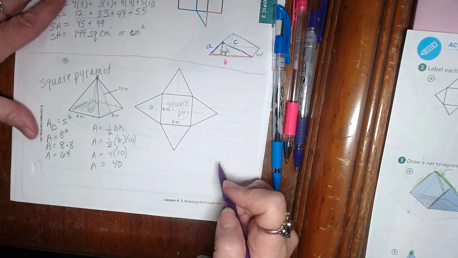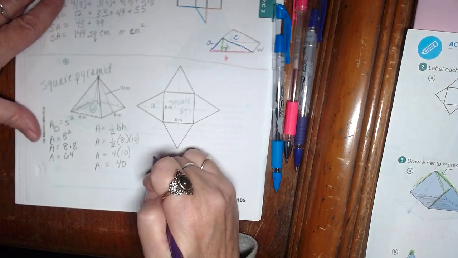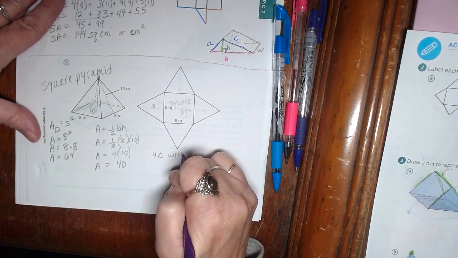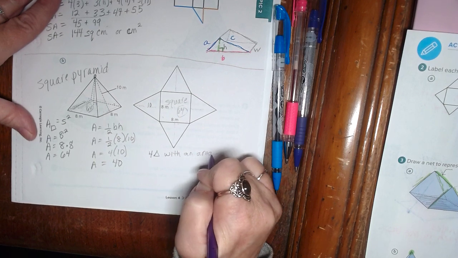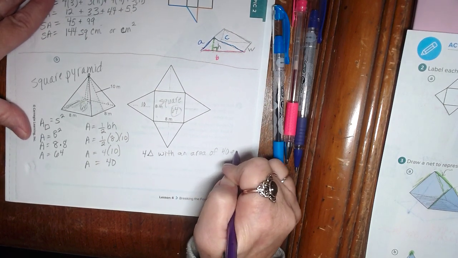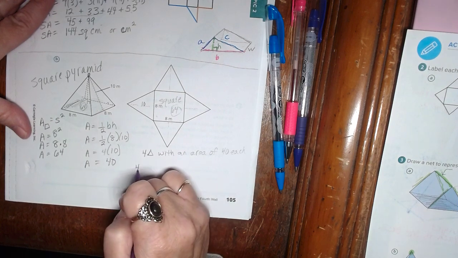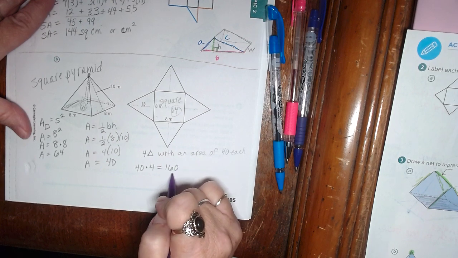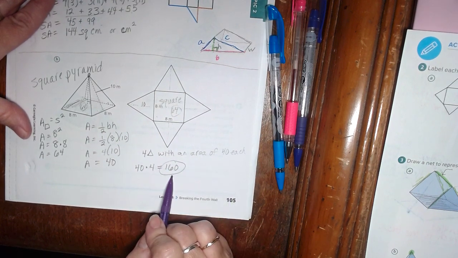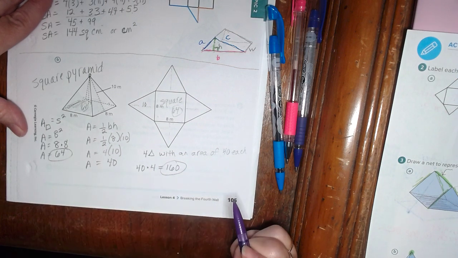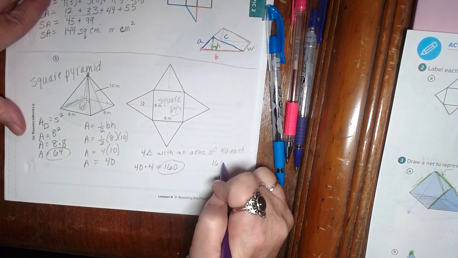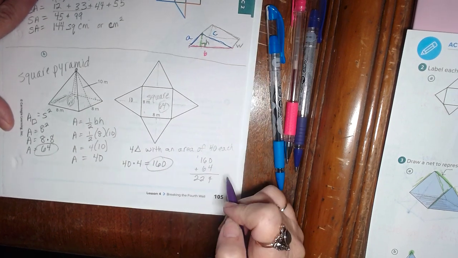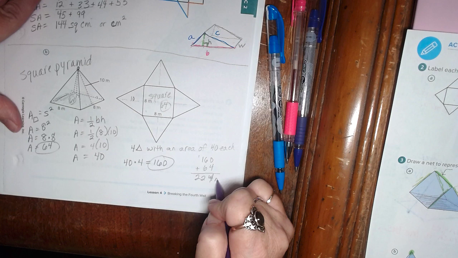Now, that's just one of the triangles, but we have 4 triangles. There are 4 triangles with an area of 40 each. So I can do 40 times 4 to get 160. So I know my triangles total 160. My square at the bottom is 64. So I have 160 plus 64. I have 224 meters squared.